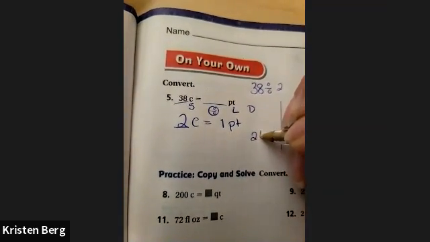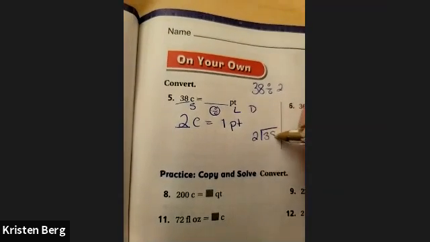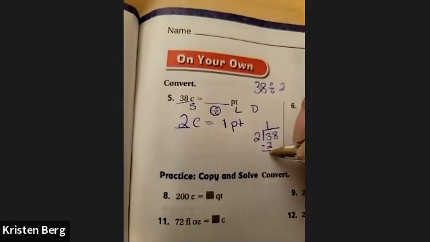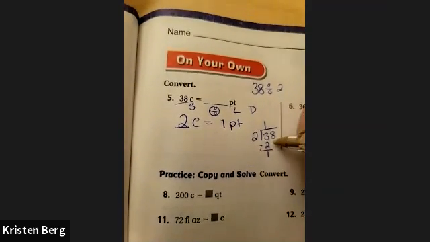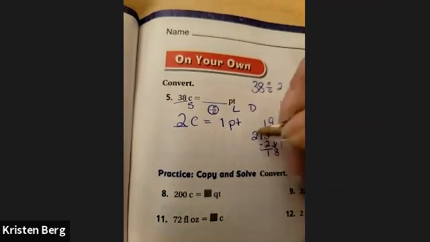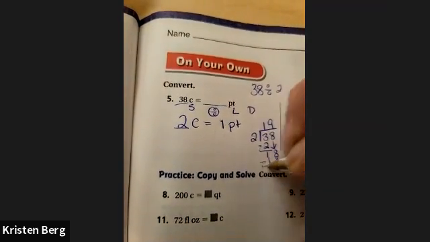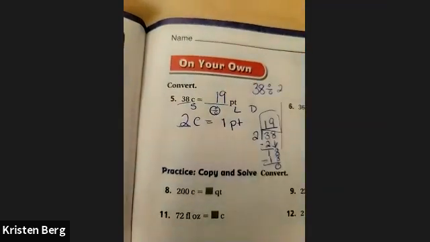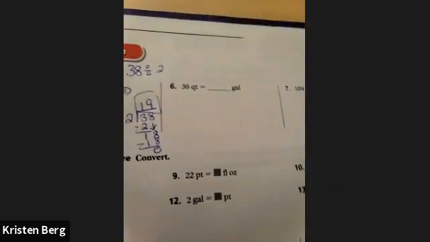Well, 2 can go into 3 one time. That'd be 1 left over, which we are good. So I'm going to bring down my next number. How many 2s go into 18? Would be 9. 9 times 2 is 18 with nothing remaining. Your answer would be 19 pints. All right, next one, quarts to gallons.